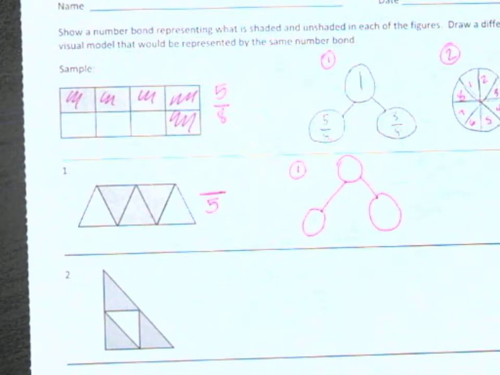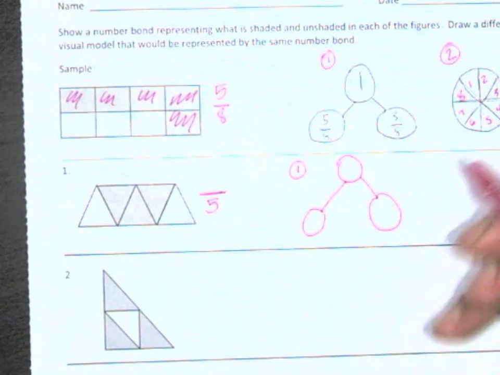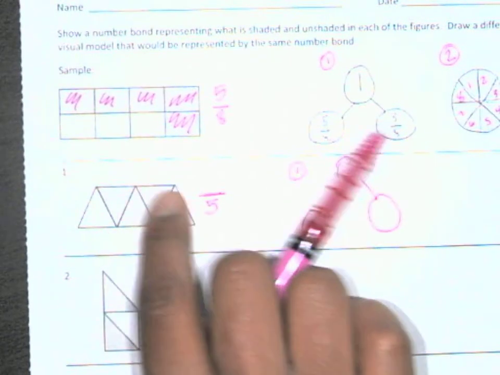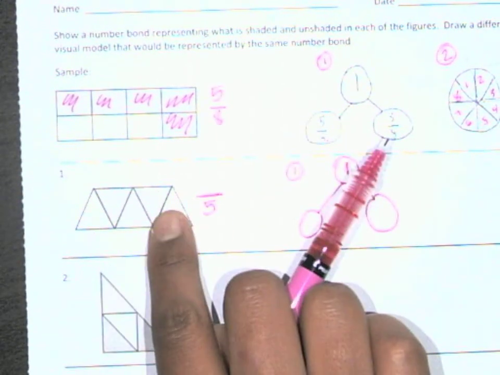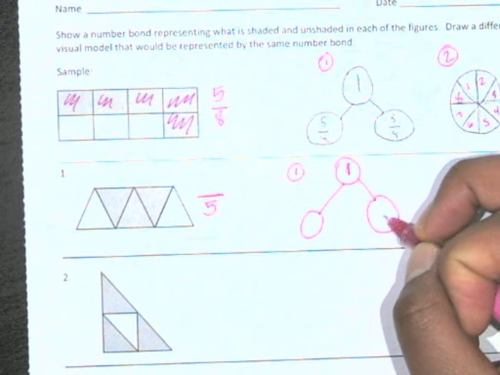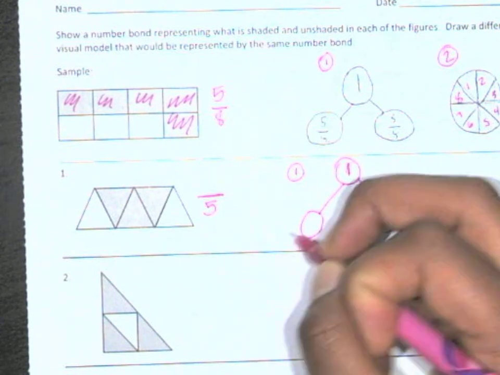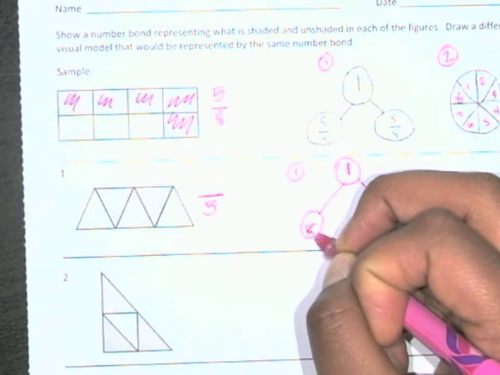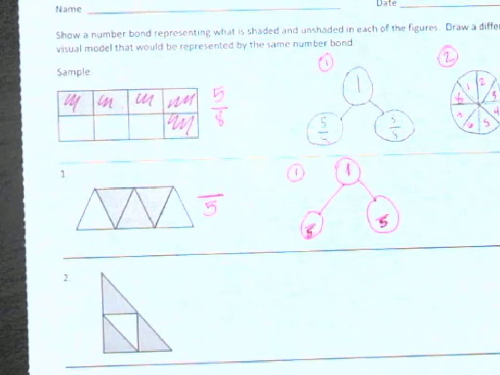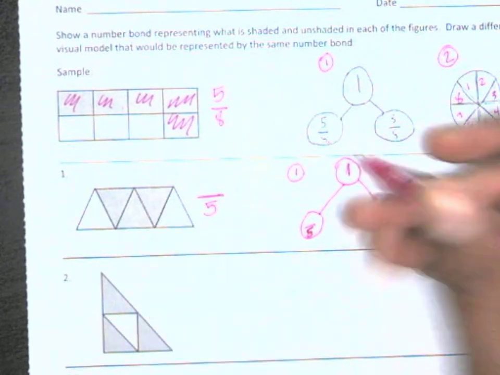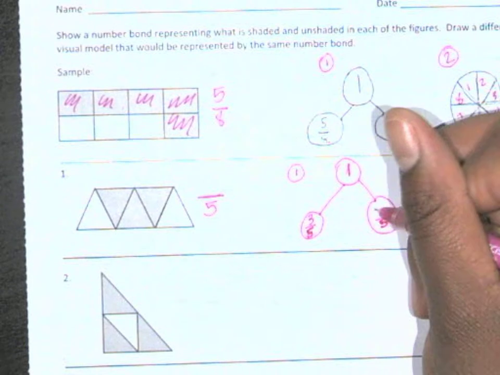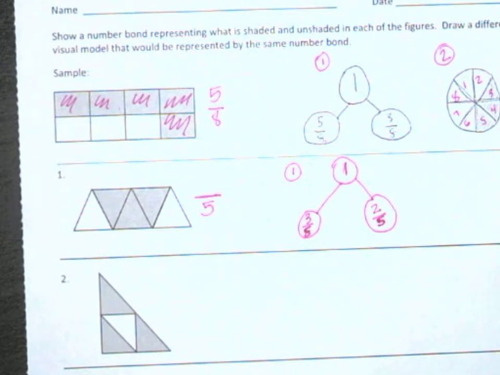The number that's going to go here in the middle is a 1 because I have one figure here. This is one whole. This entire shape is a whole. It's just divided into 5 sections. Next, I know both of my denominators are going to be 5 because there are 5 parts in this whole. There are 3 shaded parts, so 3 over 5, and then there are 2 unshaded parts, 2 over 5. So that's what your number bond looks like.